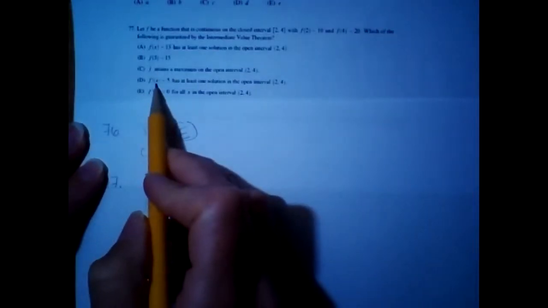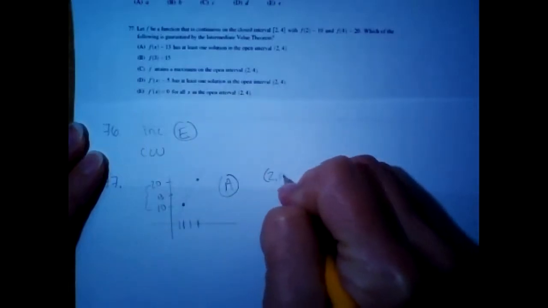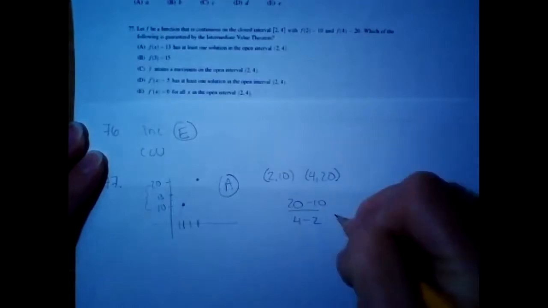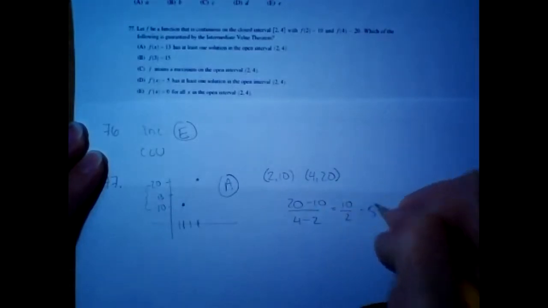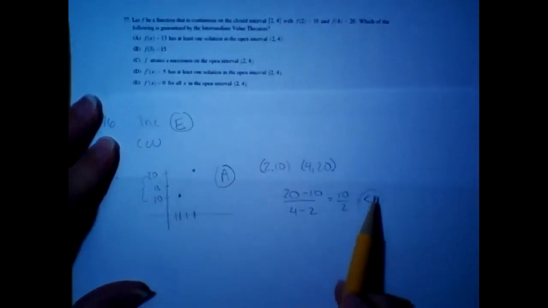D. This says f prime of x equals 5 has at least one solution on 2 to 4. All right, if you take these 2 points, 2, 10, and 4, 20, if you do the slope for them, that's going to give you 10 over 2, which is 5. So you would have the derivative equal to 5 at least one point on that interval. The reason that D is not the answer is that's not intermediate value theorem. Does anyone remember what theorem that is? Because that's not intermediate value.